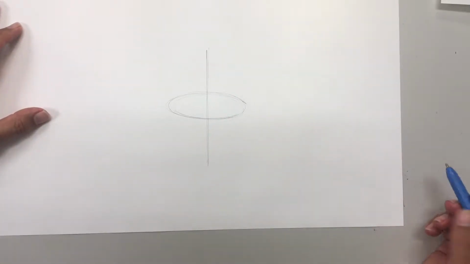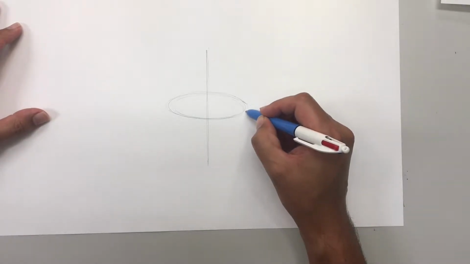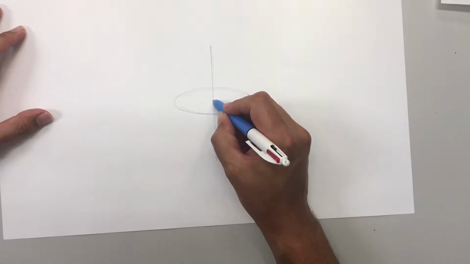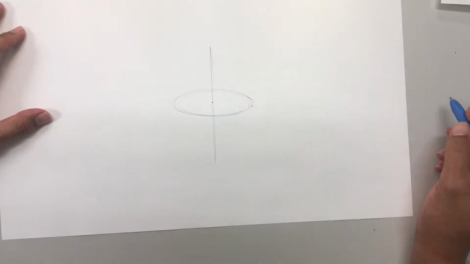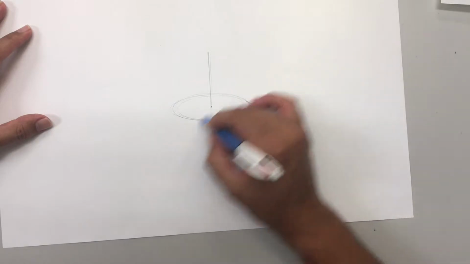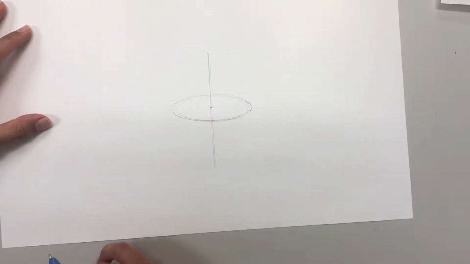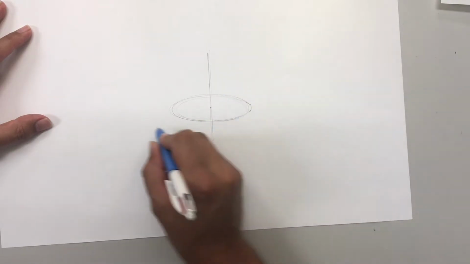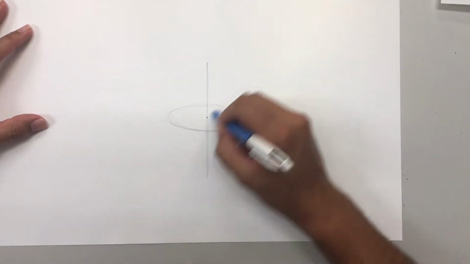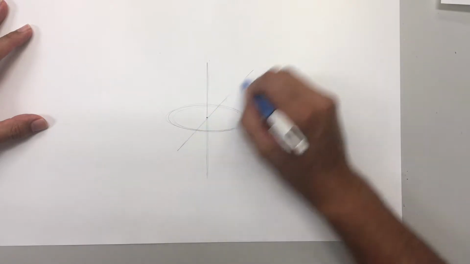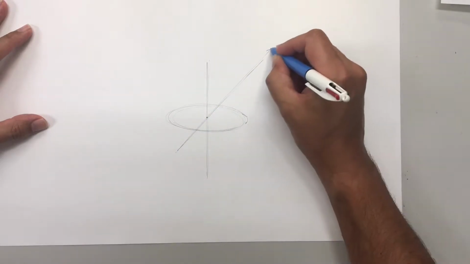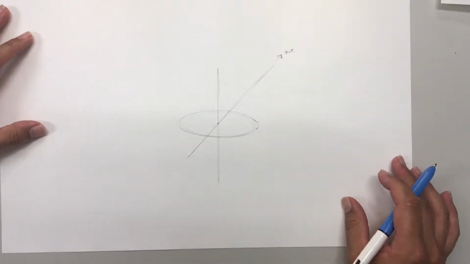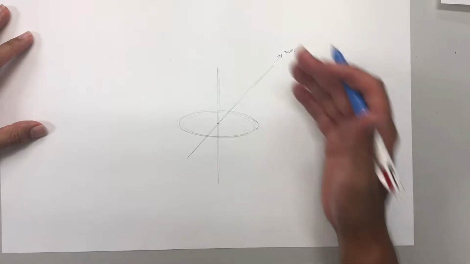But from this ellipse, I would like to generate my perspective. So I'm going to find the center of that ellipse. And at this point, I'm just going to establish one of my vanishing points by putting a line through the ellipse. I can pick any angle that I really want. I'm going to pick one that's fairly steep. And that's going towards my right vanishing point.